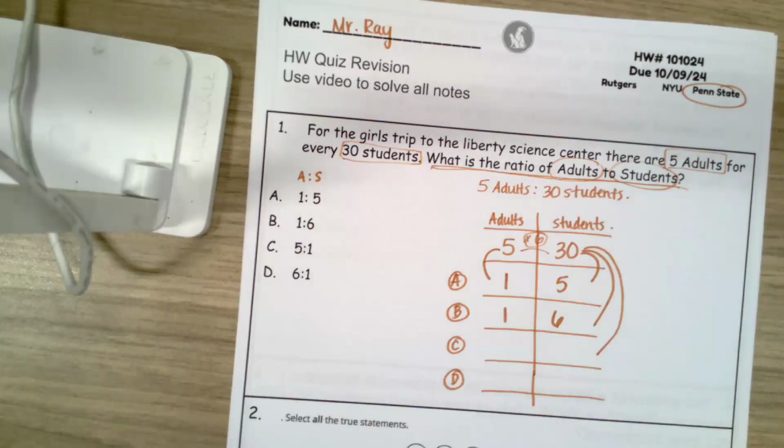E, I want to represent that. E says there are 2 smiley faces, so under smiley faces, I need to put 2. For every square, I know each per that represents 1. So under squares, I put 1. To get from 4 to 2, because I'm comparing it against my original ratio, is to divide by 2. To get from 2 to 1, I divide by 2. Since I divided by 2 on both sides, E is correct because it is equivalent.